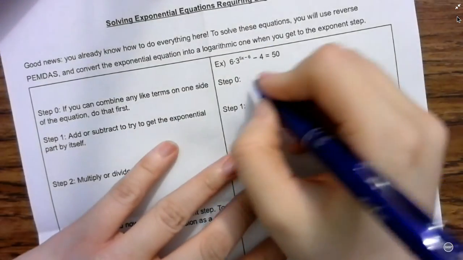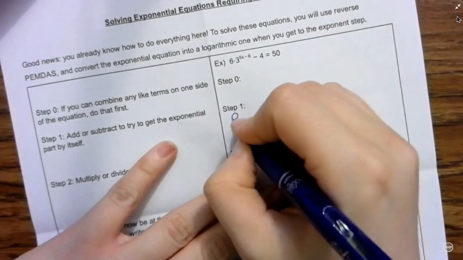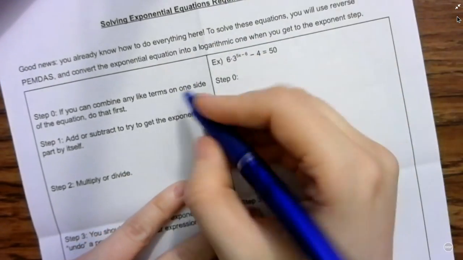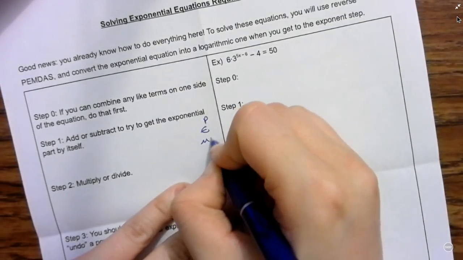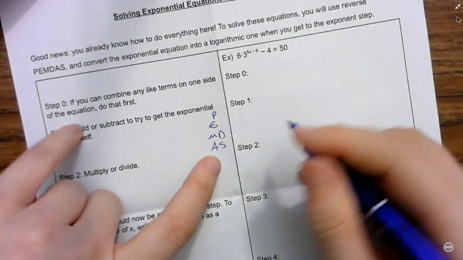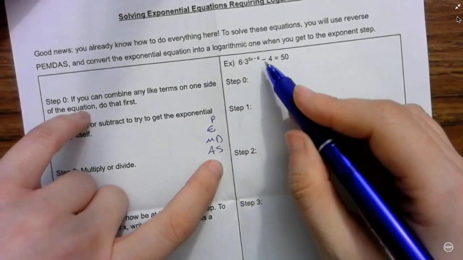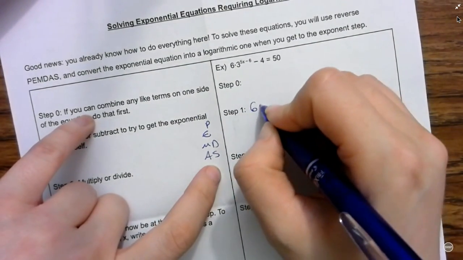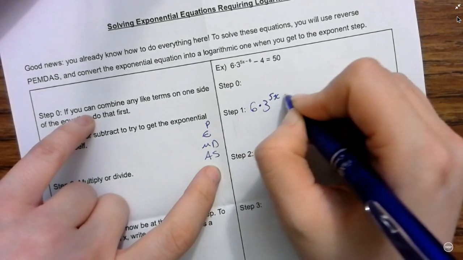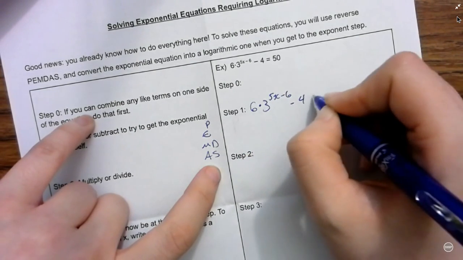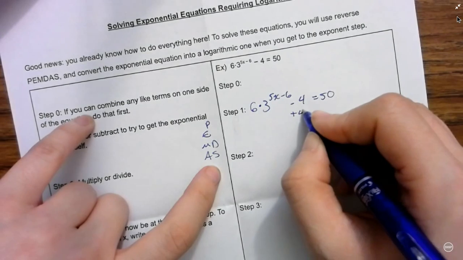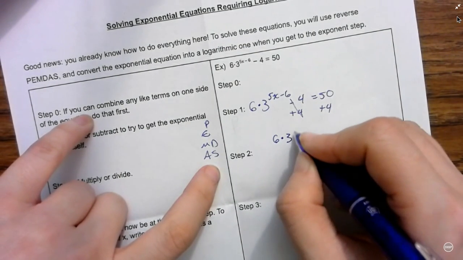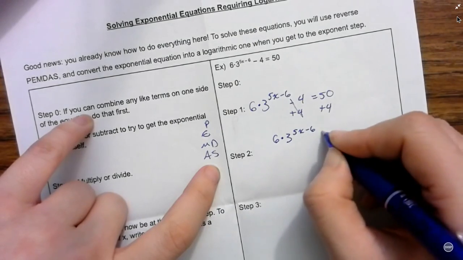All right, so then I'm going to do reverse PEMDAS. First add or subtract anything. Yeah, I can add that 4. So let me rewrite that. I have 6 times 3 to the power of 5x minus 6 minus 4 equals 50. So I'm going to add 4 to both sides. So 6 times 3 to the power of 5x minus 6 equals 54.